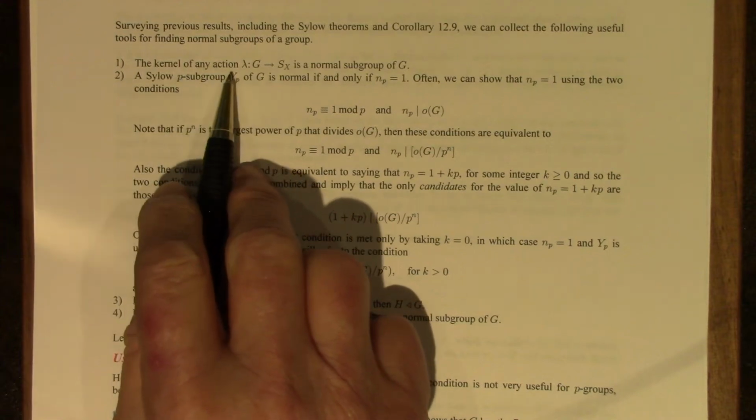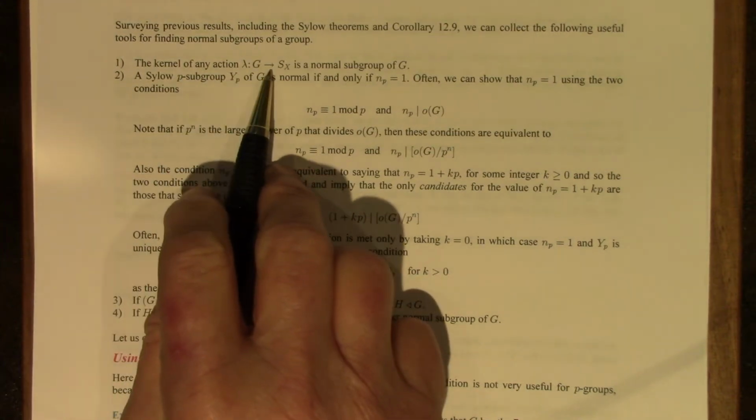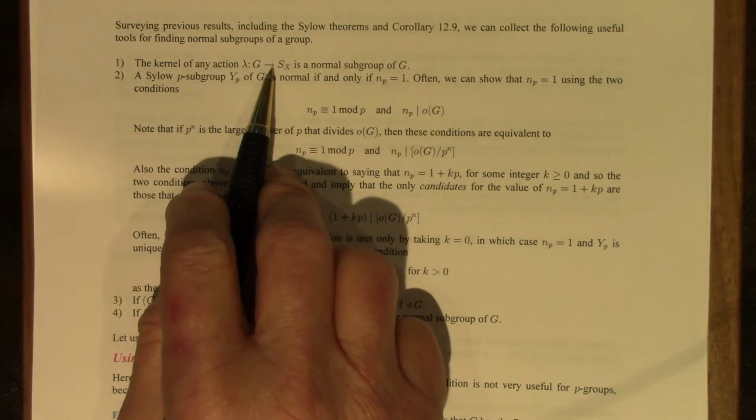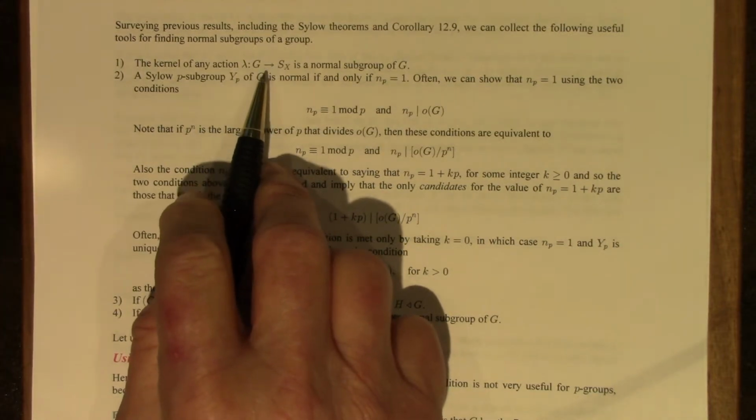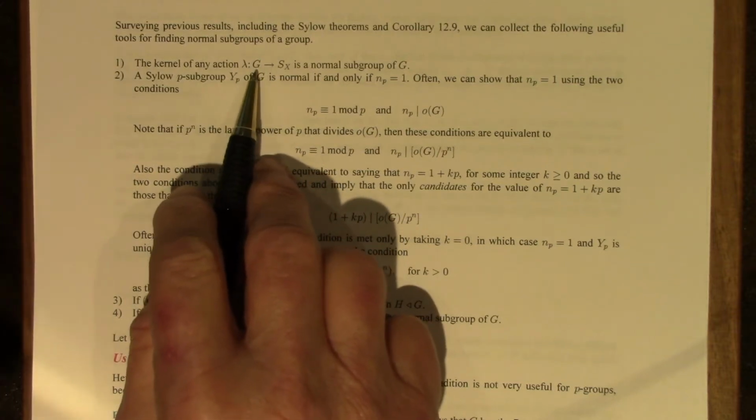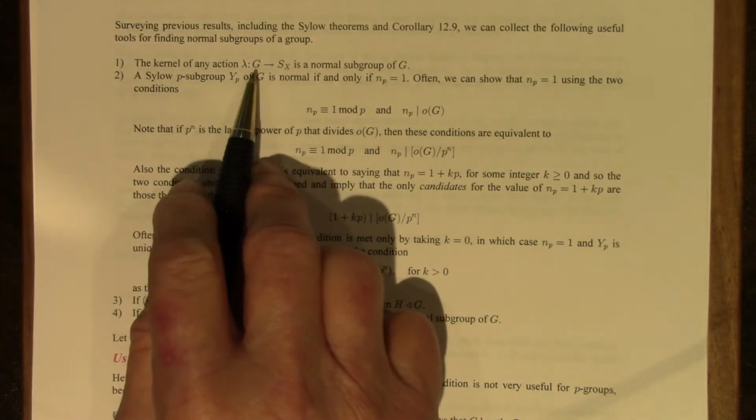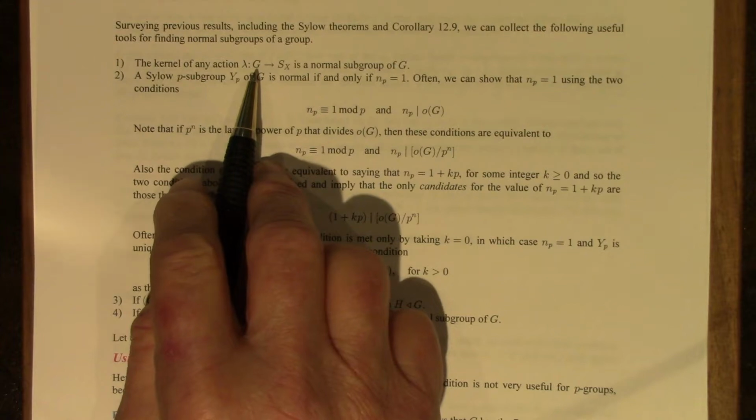First, the kernel of any group action is a normal subgroup of G. It could be trivial, could even be the entire group. Those are not very interesting normal subgroups, but it might not be, in which case the kernel of the action could be a non-trivial proper normal subgroup, which is what we're really looking for.